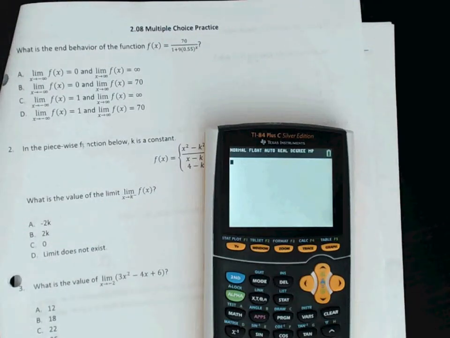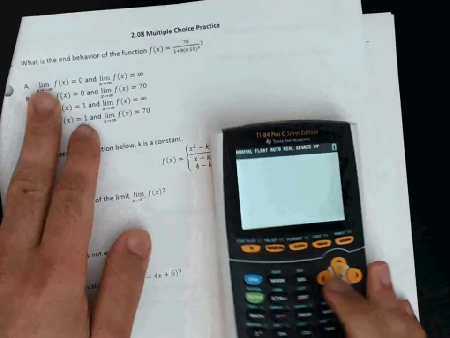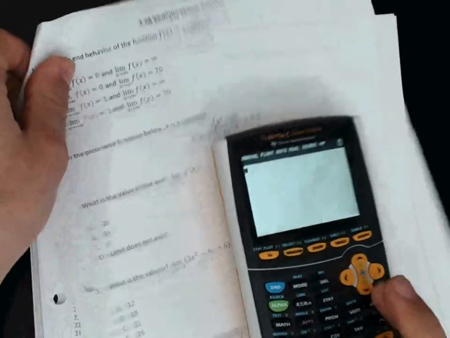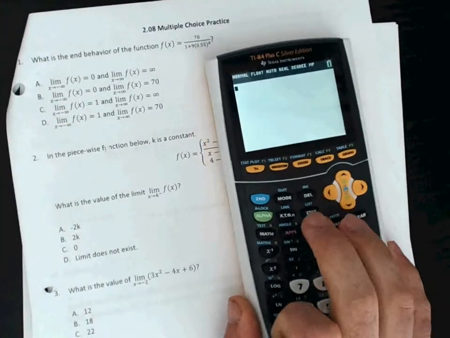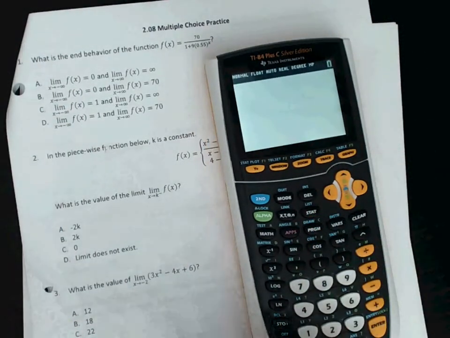Okay, we are doing section 2.08 limits. And so, a lot of limits, just to make sure that we get it right, we can evaluate the limits in our calculator. And this actually gives us a pretty intuitive understanding of what a limit is.